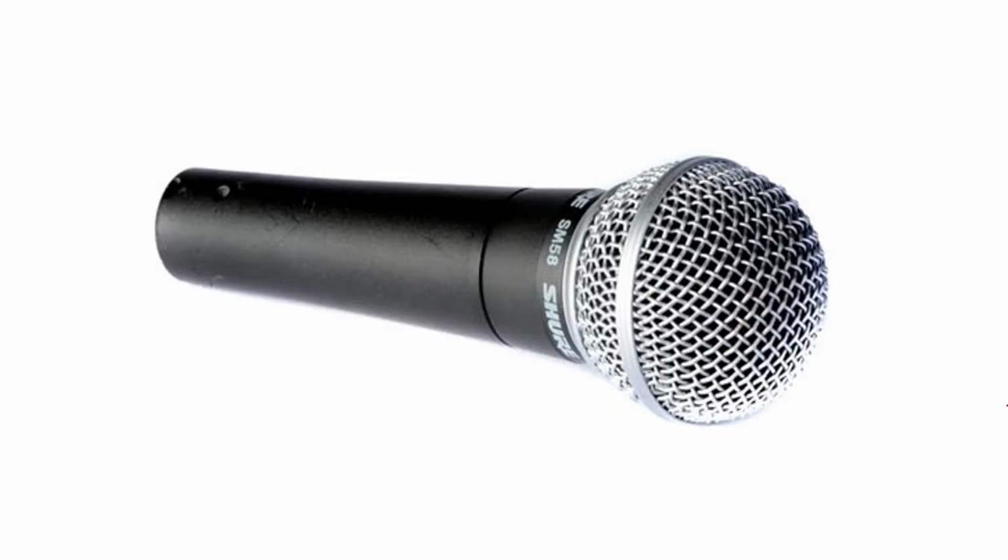Now the microphone will look like this, and in this microphone you can put your audio signals. You can incident your audio signals from this side.